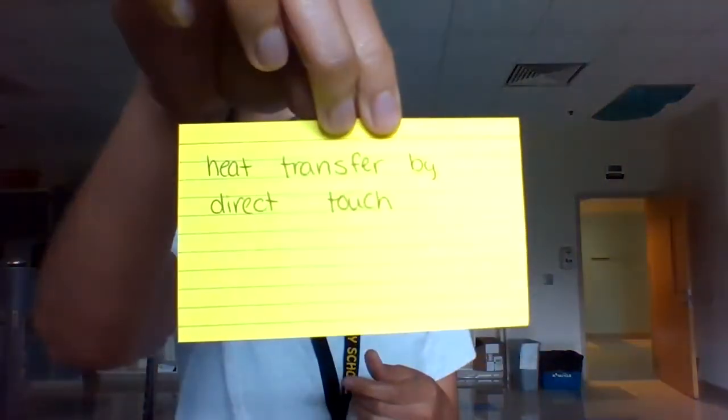So now I can go on to the next word, which I have conduction. I'm going to look at the front and I'm going to say, conduction. That's heat transfer through fluids. And I'm going to turn it around. Ooh, that's not right. Conduction is heat transfer through direct touch. So what I want to do is I want to study this one a little bit and then put it in the bottom of my stack because I didn't get it right, so that after I study these, I'll come back to it. Because you don't want to put it in your I'm done stack because you still don't know it. So that's how you study when you're by yourself.